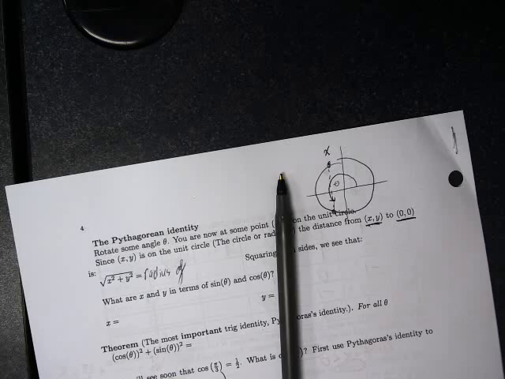So the distance between 2 points in the plane is given by the square root of the difference between the x coordinates squared, plus the difference between the y coordinates squared. Do you think it makes a difference whether I say x1 minus x2 or x2 minus x1? Nah, because it's being squared anyway.